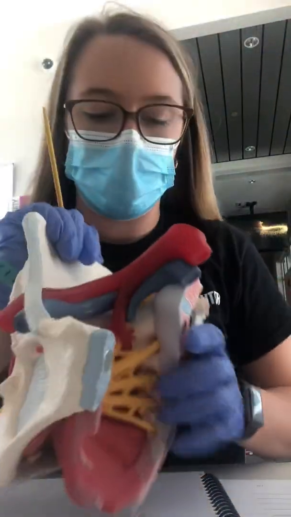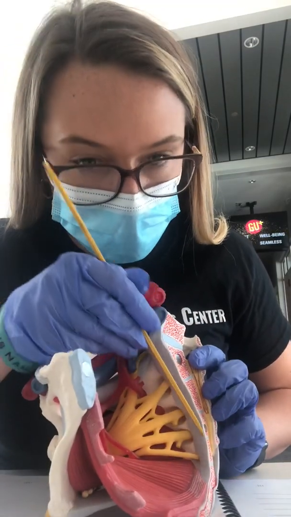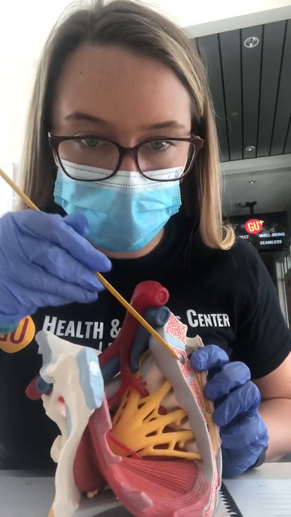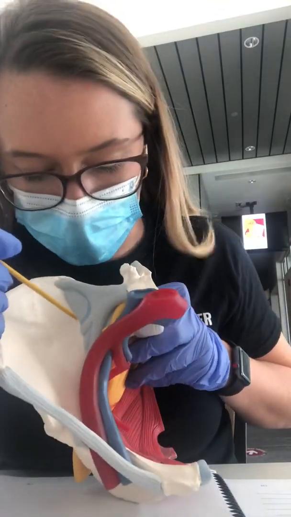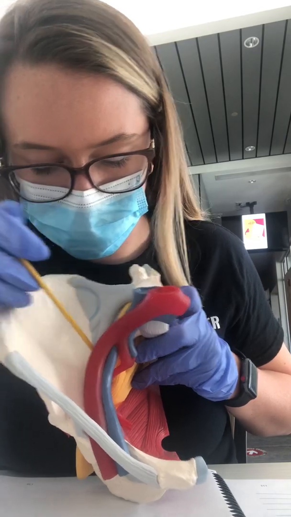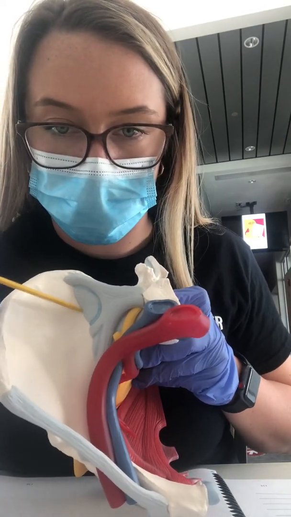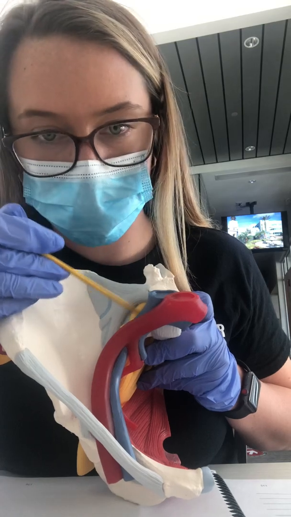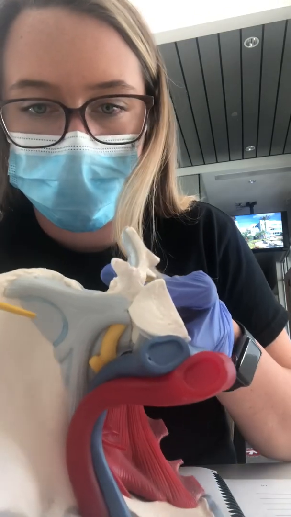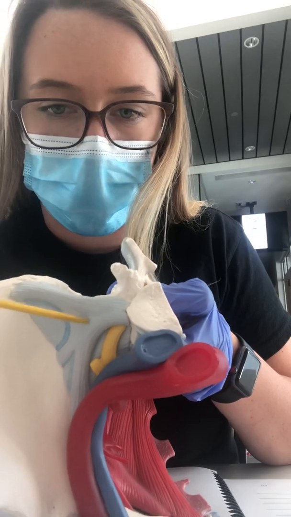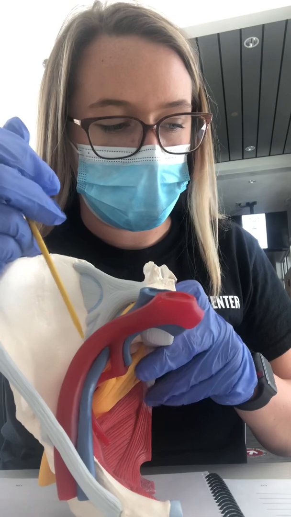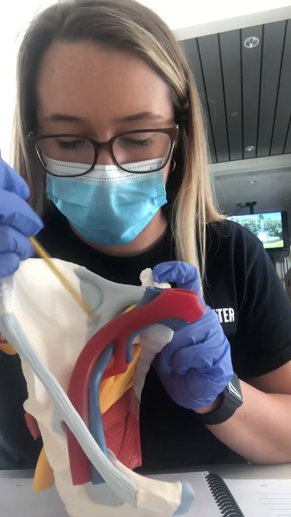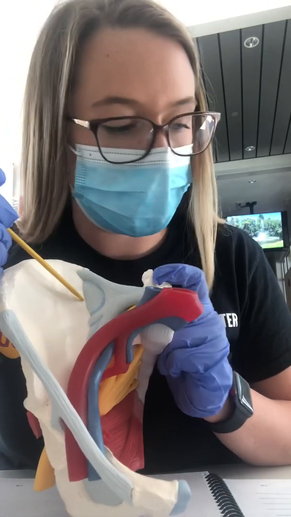We have our ligaments. First we have our anterior longitudinal ligament, which travels up the anterior aspect of the spine. Our anterior sacroiliac ligament just attaches the ilium to the sacrum anteriorly. So it kind of comes across, and it's deep to the iliolumbar. So iliolumbar sits on top of the anterior sacroiliac.